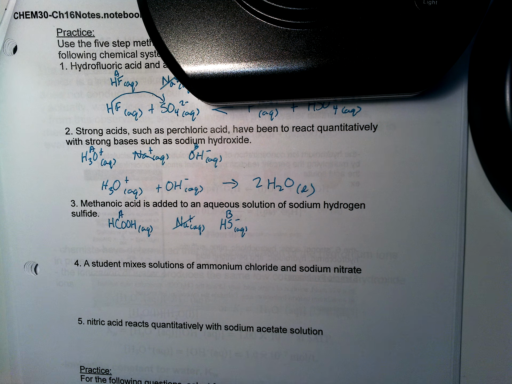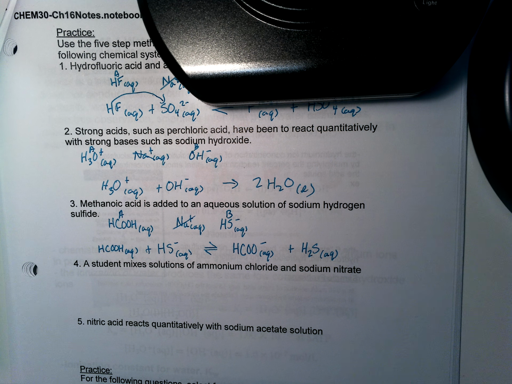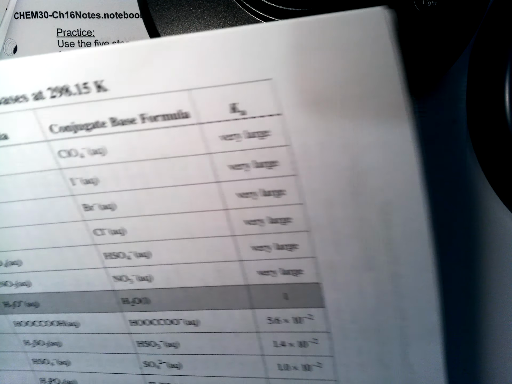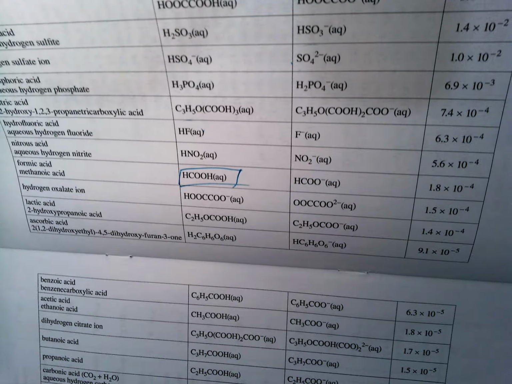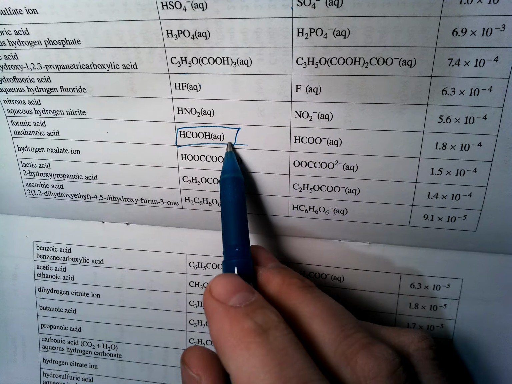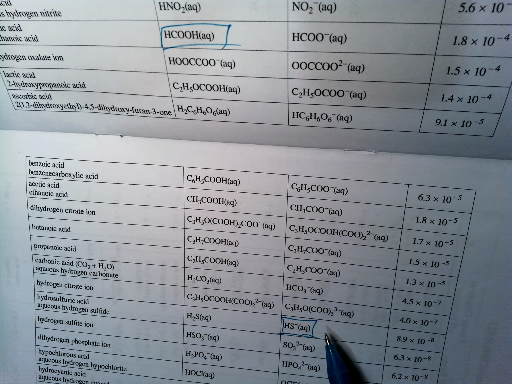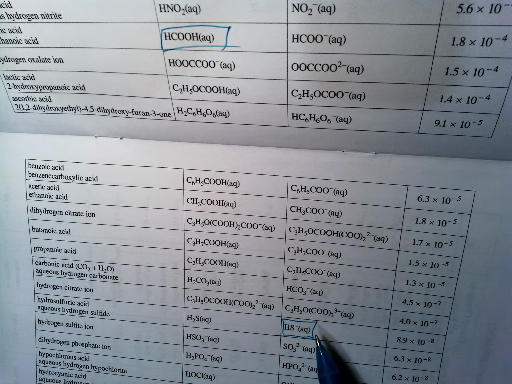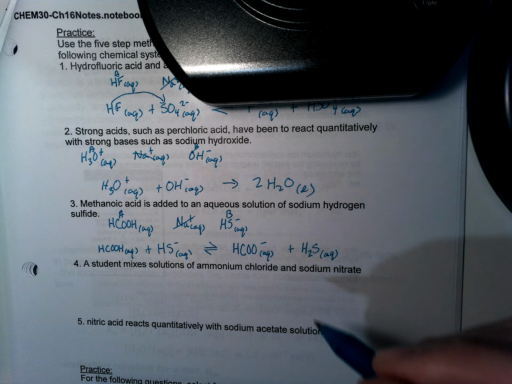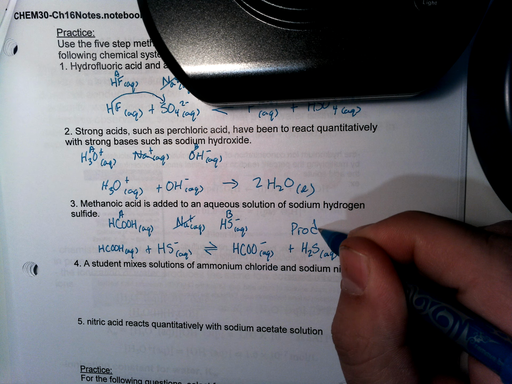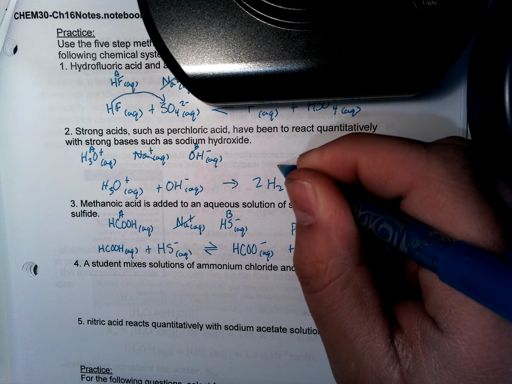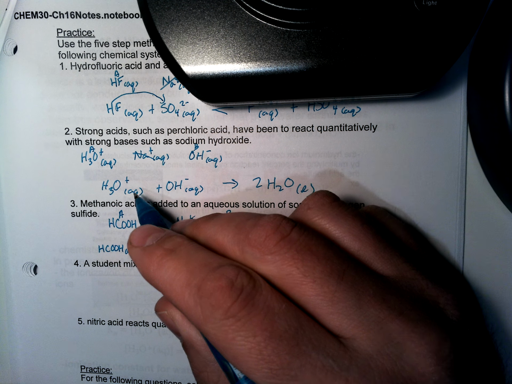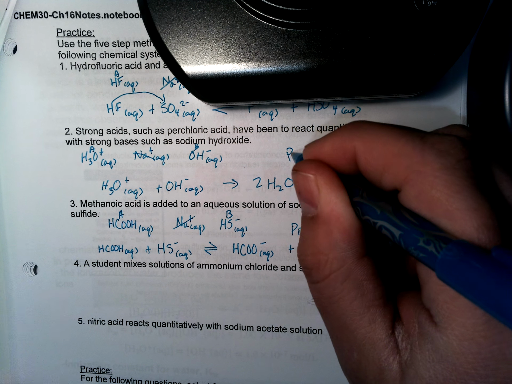So now I just put them together for a reaction. Okay, so there's my balanced reaction. Now I just check my chart. Formic acid is here, and I gotta keep scanning down. Here's my HS minus. So my acid's above the base, so it's going to favor the products, which I forgot to do in the last one. But hydronium's basically at the top, hydroxide's on the bottom, so it's going to also favor products.